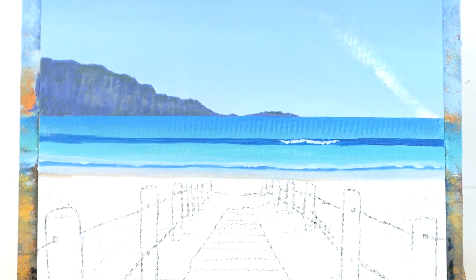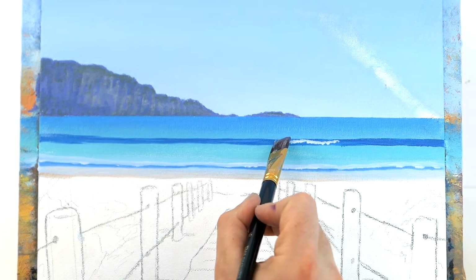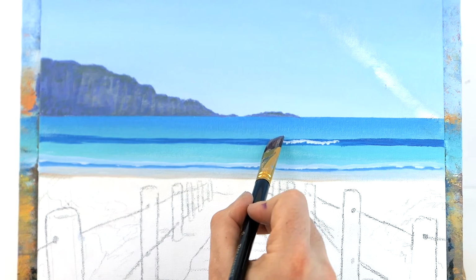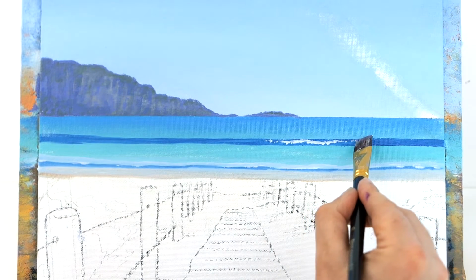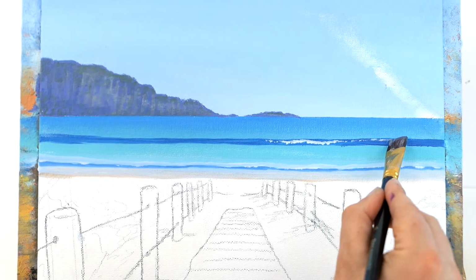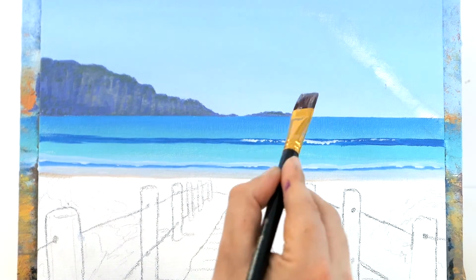We've got our pathway, and we're going to have our palm tree and everything. So by having the wave in the middle, it makes the viewer feel like they're walking down this beach towards this lovely, beautiful tropical ocean.